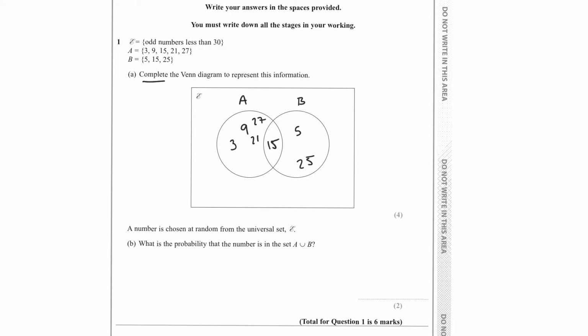And then it also says the E bit. So the E bit means the numbers on the outside of the Venn diagram. And it basically says odd numbers less than 30. So it's the odd numbers less than 30 that are not within A or B. To make sure that you don't miss anything out, start from your odd numbers from 1.